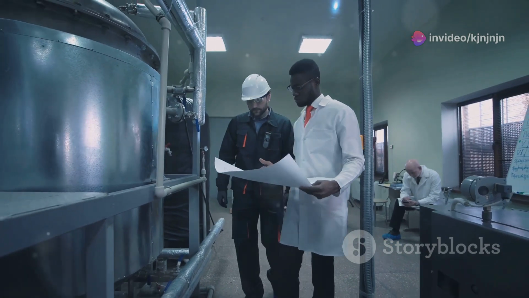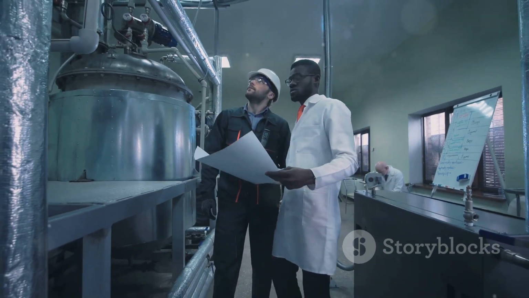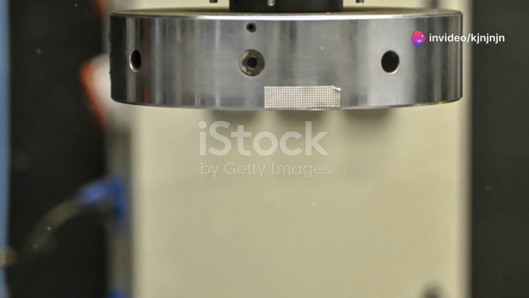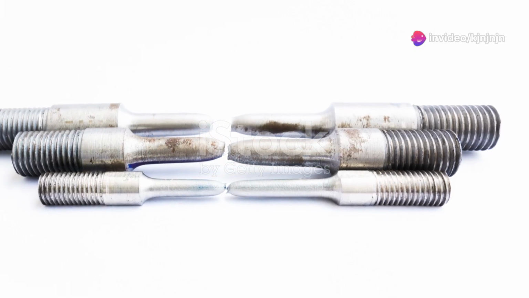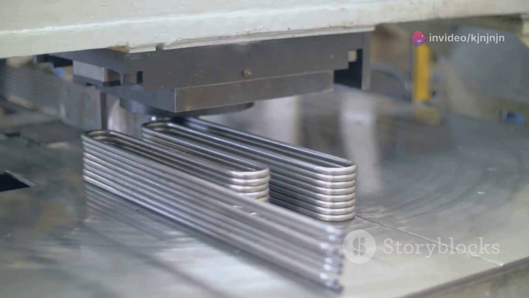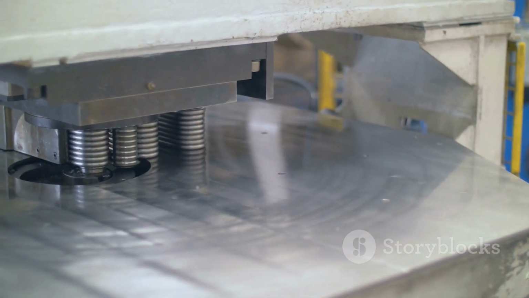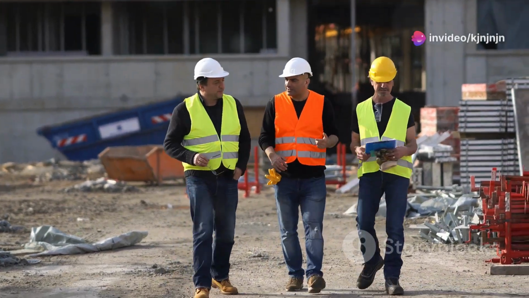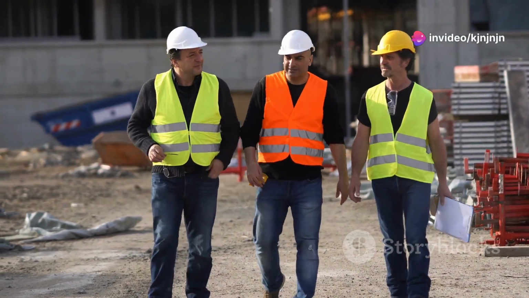Buckling tests are conducted to determine the critical load at which a slender structure will buckle or collapse under compressive stress. The test involves applying a compressive load to a specimen and observing its deformation. The buckling load is the point at which the specimen experiences a sudden and significant change in shape. Buckling tests are essential for designing columns, beams, and other structural elements subject to compressive loads.